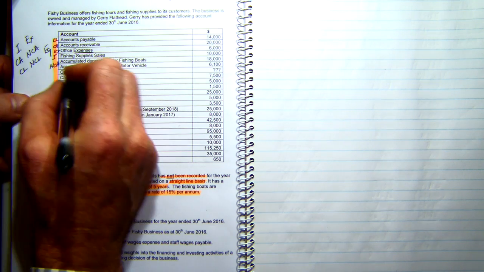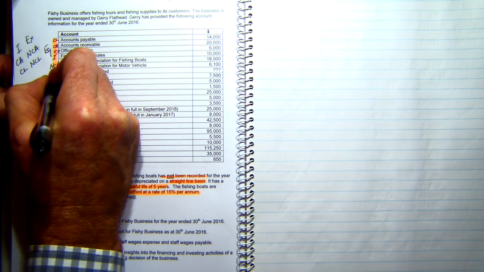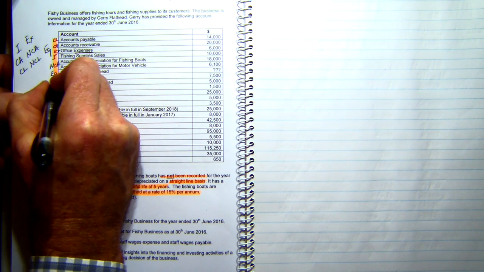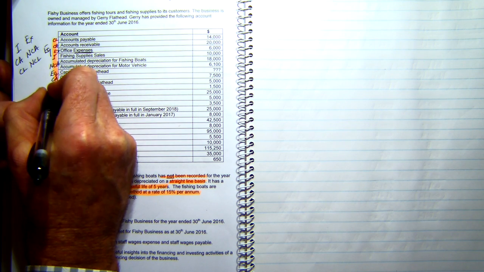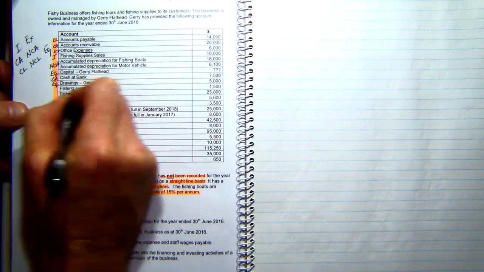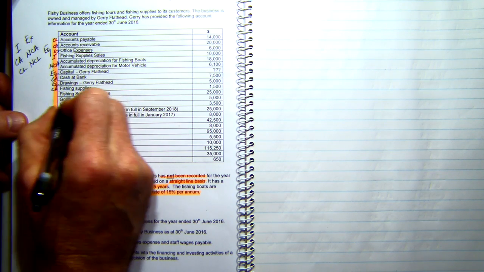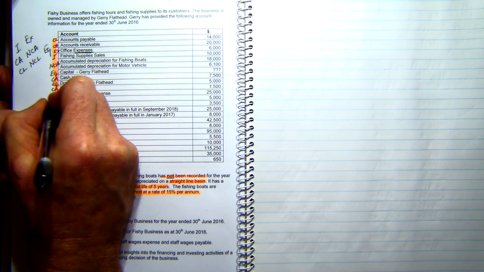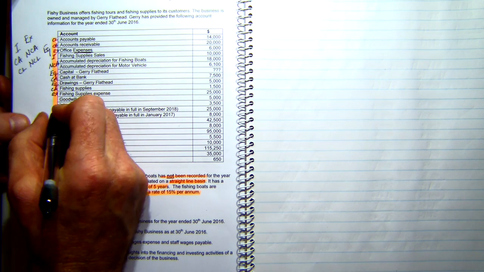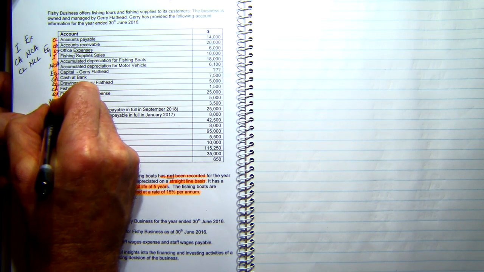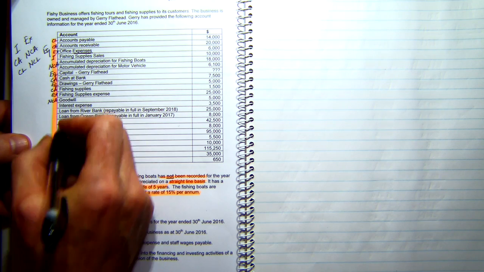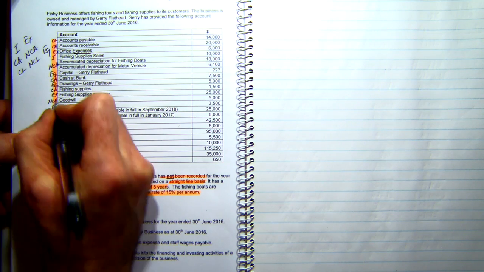Capital for Jerry Flathead is equity. Cash at bank is a current asset. Drawings is equity. Fishing supplies must be a current asset, while the supplies expense will be, obviously as it states, an expense. Goodwill, non-current asset. Interest expense, tells me what I need to know.